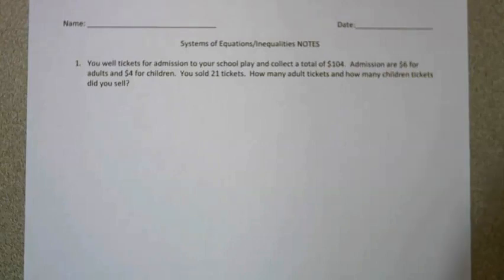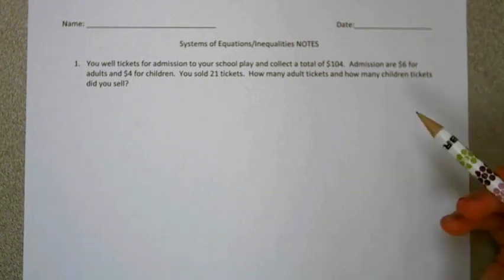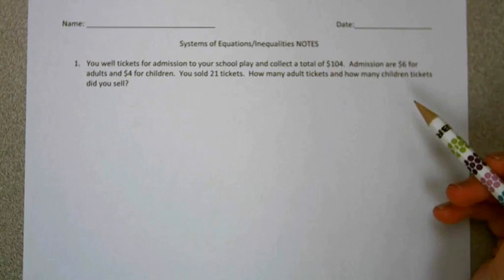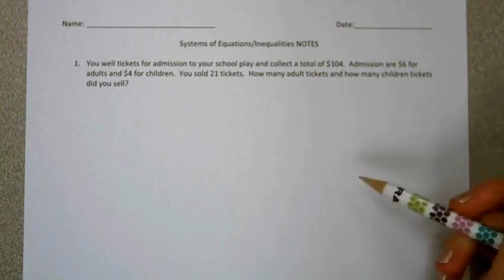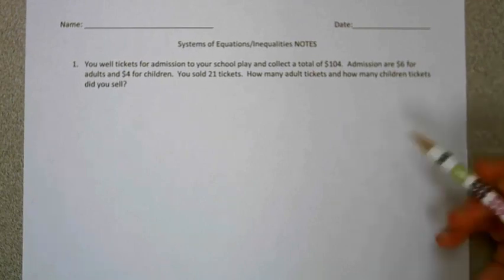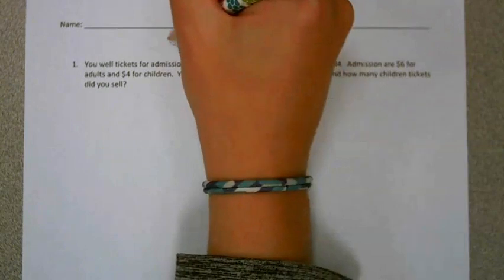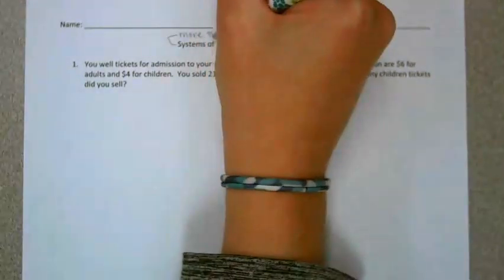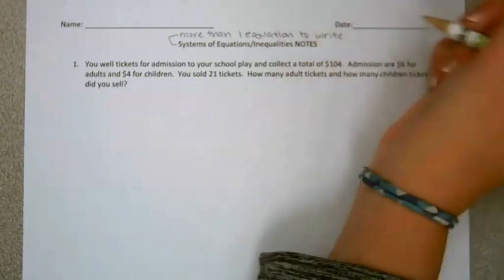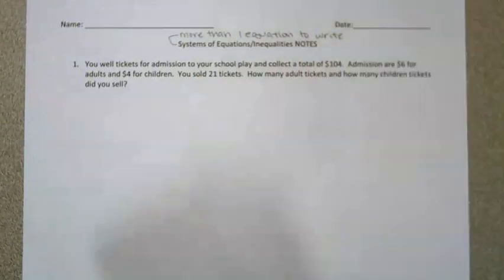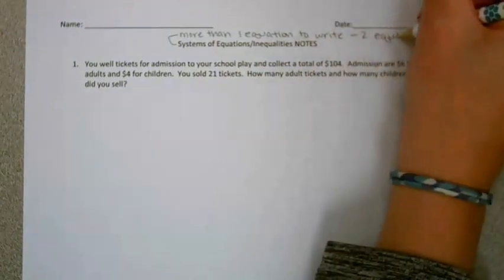Hi guys, today we're going to be talking about systems of equations and inequalities with word problems. Just a reminder, systems of equations are when you have multiple equations and you're finding their intersection, or where they're the same or where they're equal. So that means we're going to have more than one equation to write. And typically, in all the examples we're going to see, while systems can have more than two equations, most of them we're going to see two equations that we have to write.